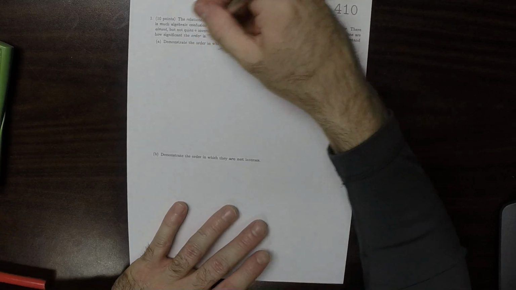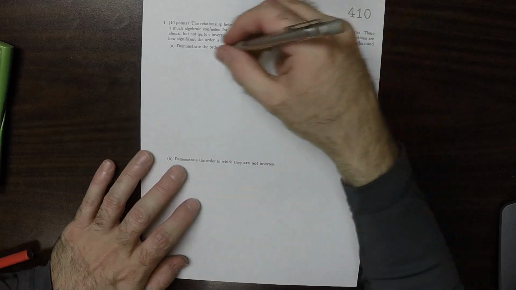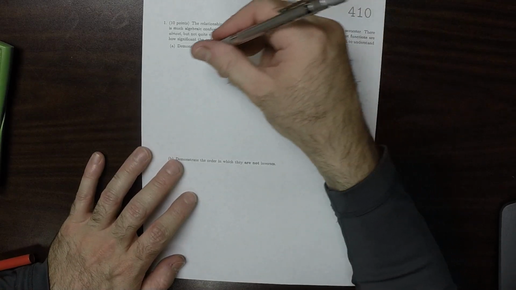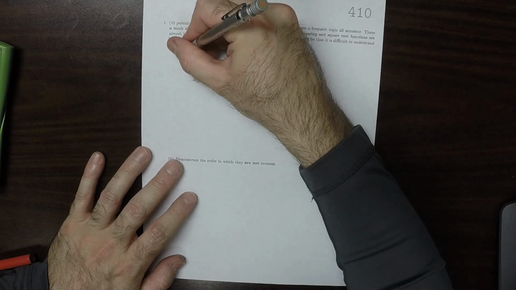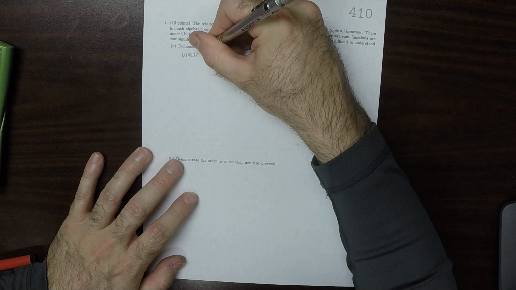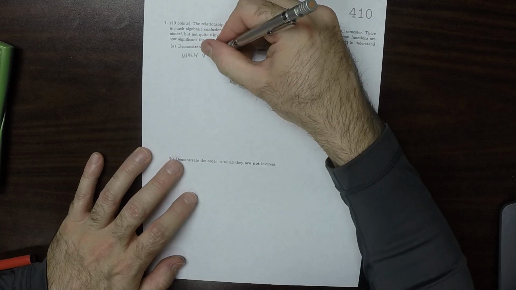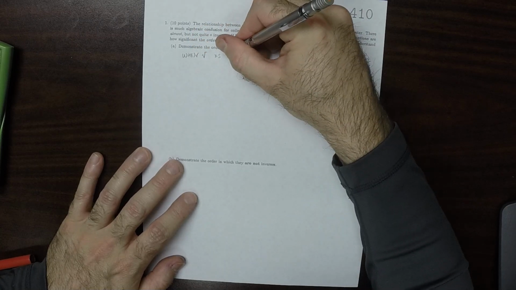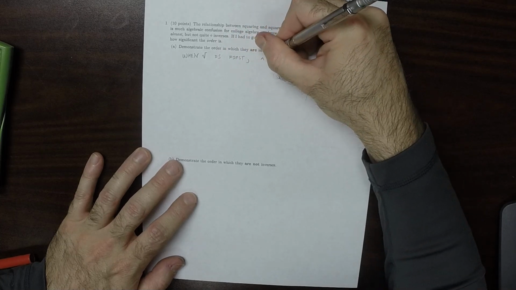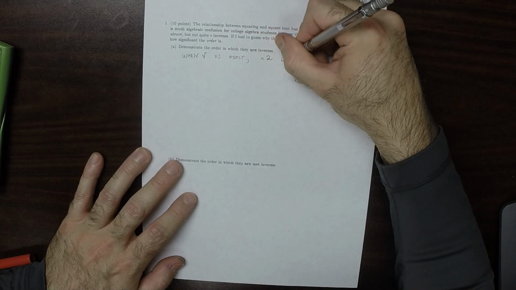So the order in which the square root and squaring are inverses is when the square root occurs first. So this is when the radical occurs first, and squaring last.